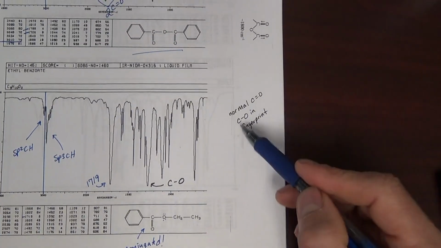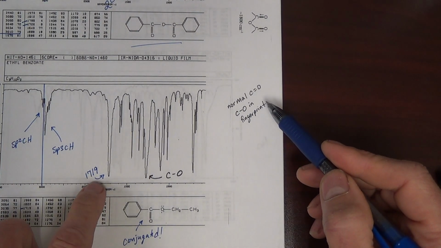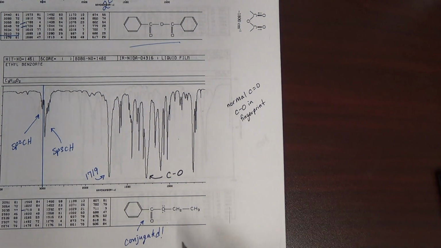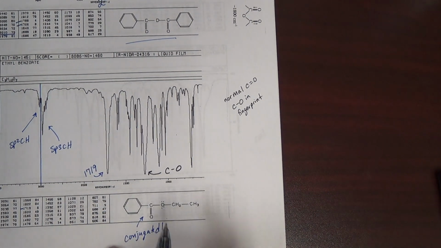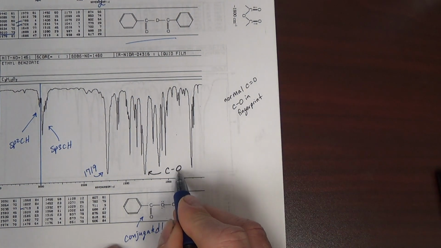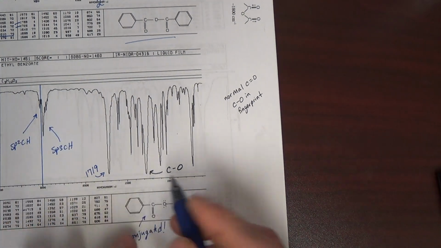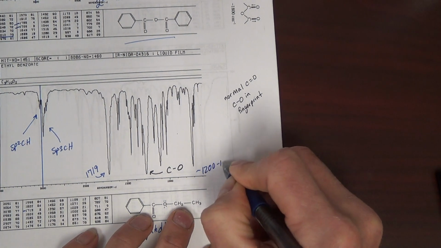Okay, so here we said normal carbonyl, although it is conjugated, so it lowers it from the standard value. The other thing is, typically we don't look in the fingerprint region, but with esters, the C single bond O is often fairly strong in the fingerprint region at about 1200 to 1300.